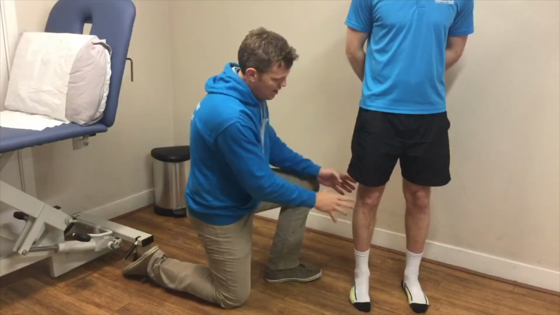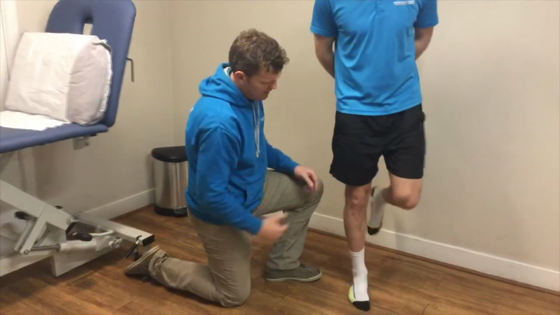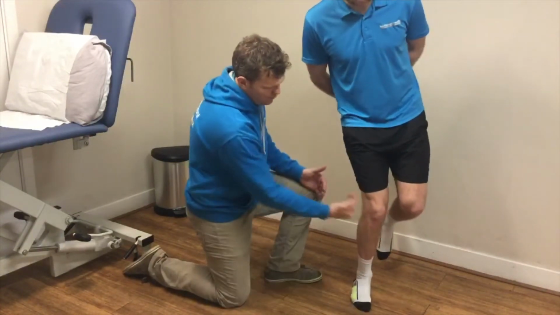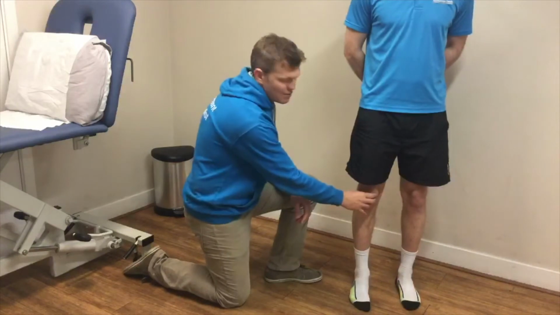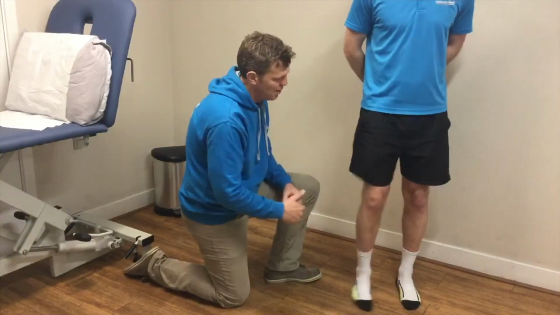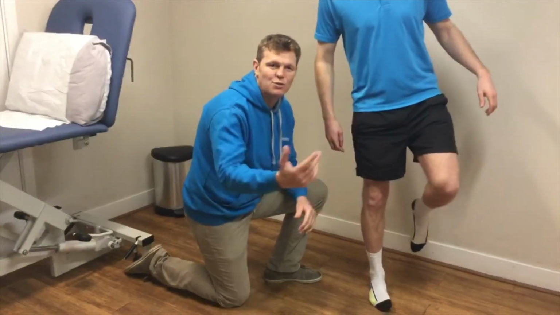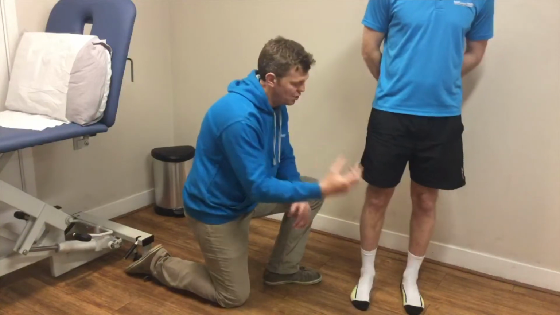So if I look here, I've got Alex to help me. If I get him to just do a single leg, so come onto this leg and just do a small knee bend, if your knee's coming in like that, when you're standing on one leg, when you're running, you're going to be doing the same thing. So if I get Alex to hop for me, there we go. And if you're doing that when you're running, every time you're out running, you're going to load the tissues.